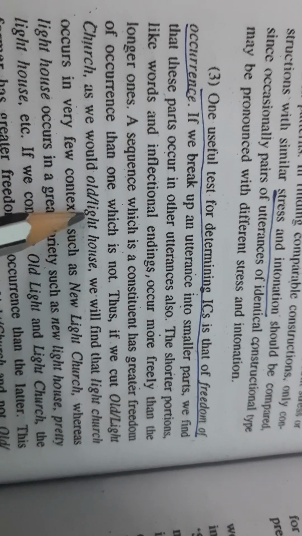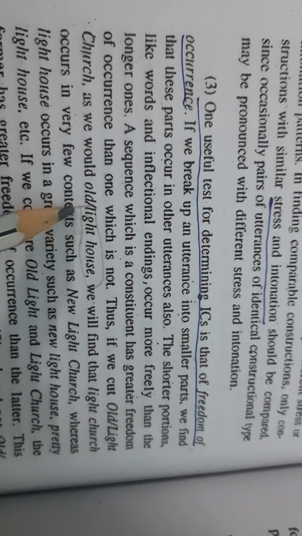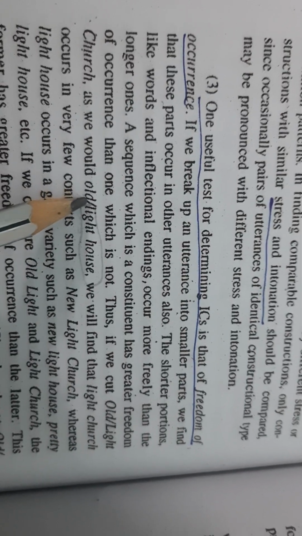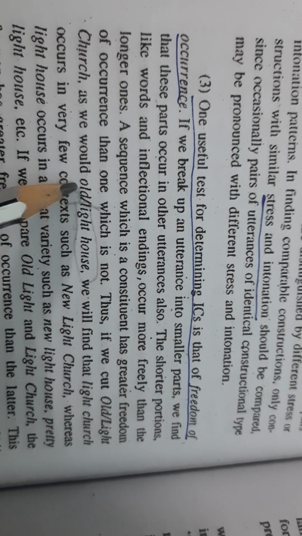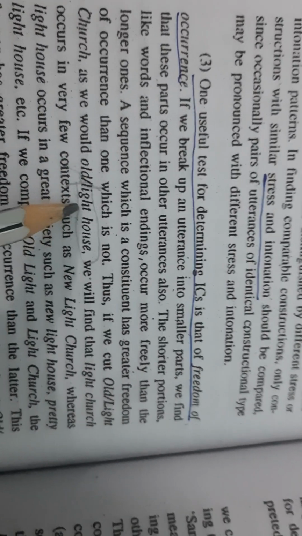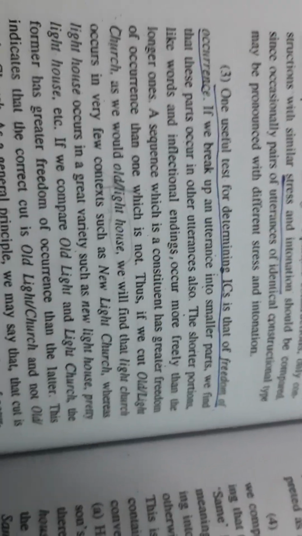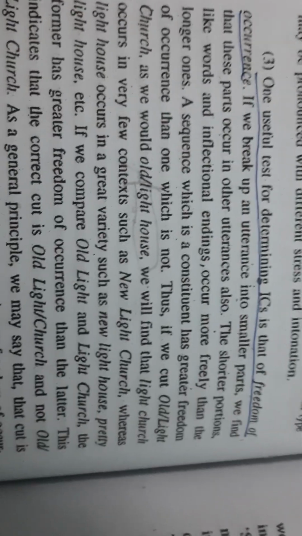Usually the lighthouse will be together, isn't it? So old should be divided further, so this is the cut that you have to give. Old is one ultimate constituent, and the next immediate constituent is lighthouse. So depending on the freedom of occurrence, you have to make the IC cut.